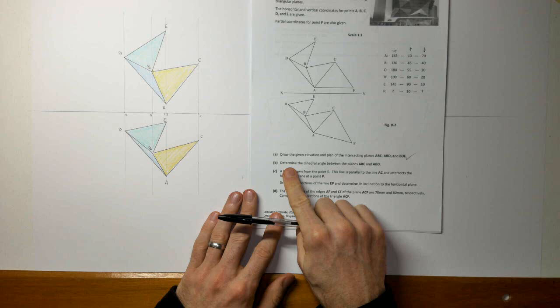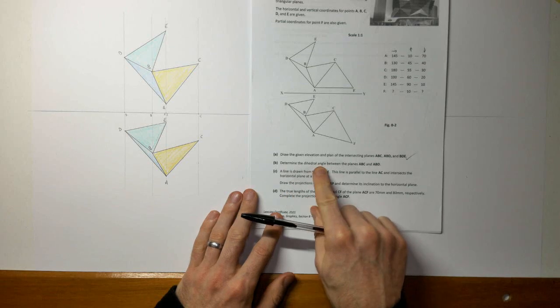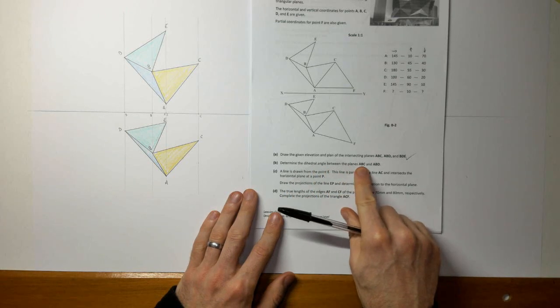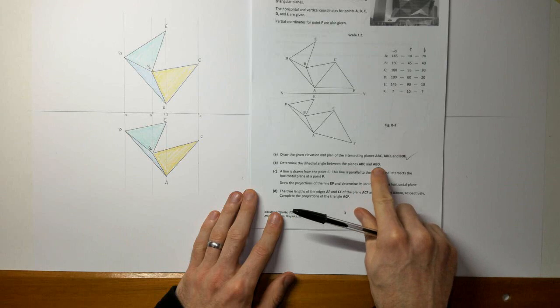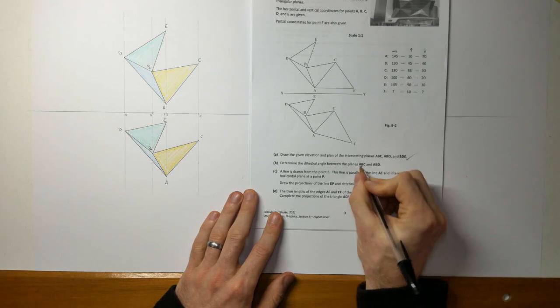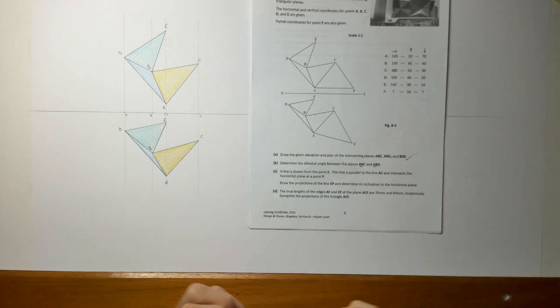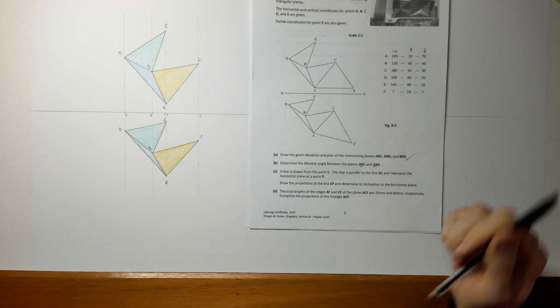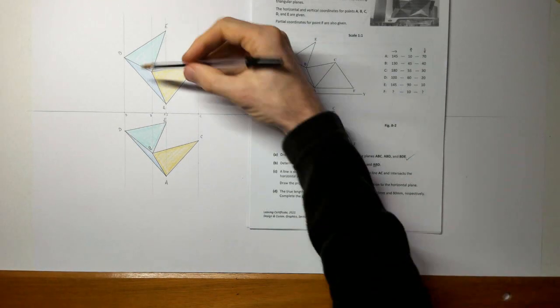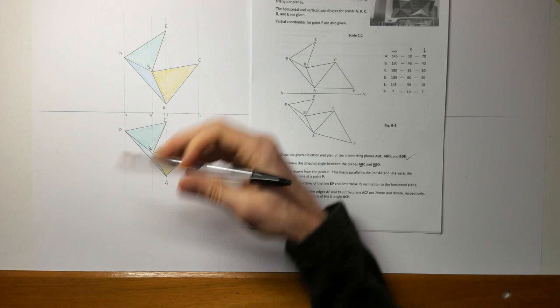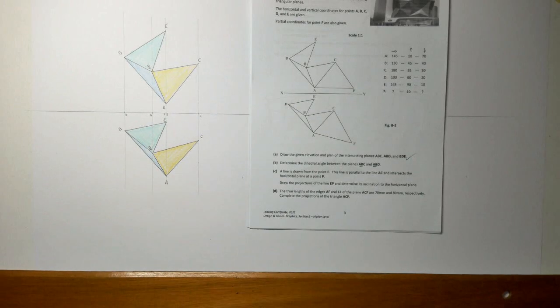Right? So now they want us to determine the dihedral angle between planes ABC and ABD. So AB, that is the common line between the two of those. Okay, so that's the line of intersection, AB. So what we want to do is see that line as a true length line, and then see it as a point view.